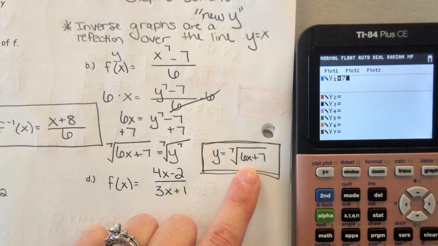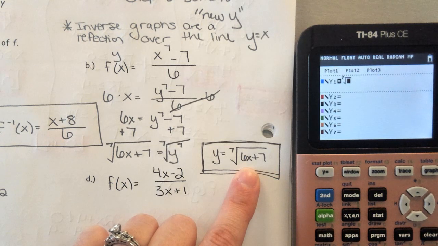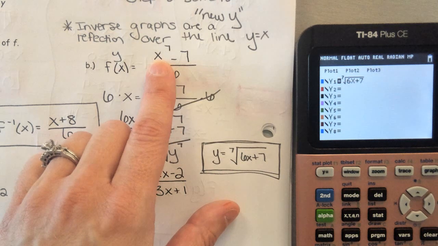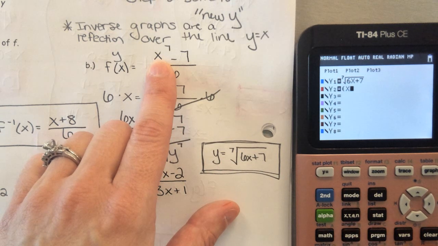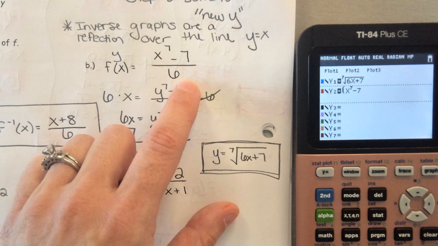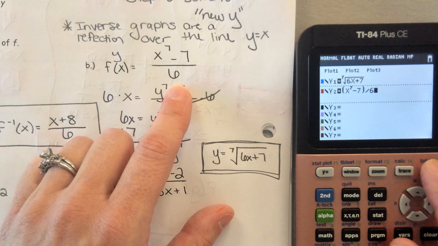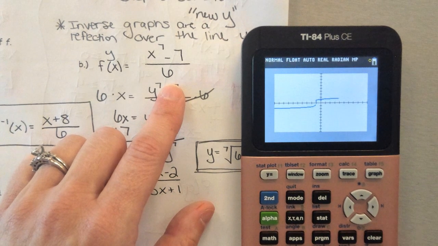So I'm going to hit 7, math. I'm going to come down here. I'm going to do 6x plus 7. So that's one of the two. And then I'm going to do the original equation, which was x to the 7th minus 7 all over 6. Okay, so those are my two equations. Let's take a look at the graphs.